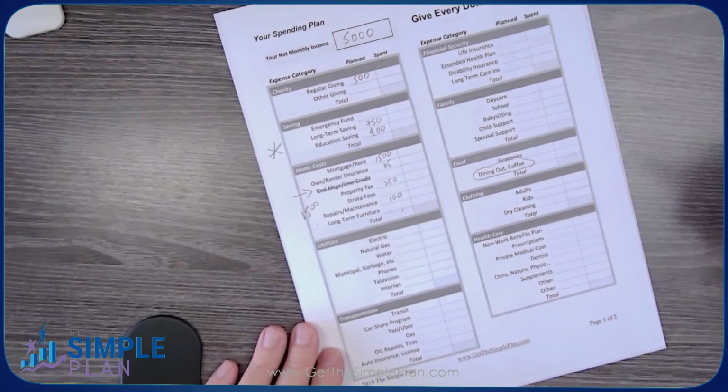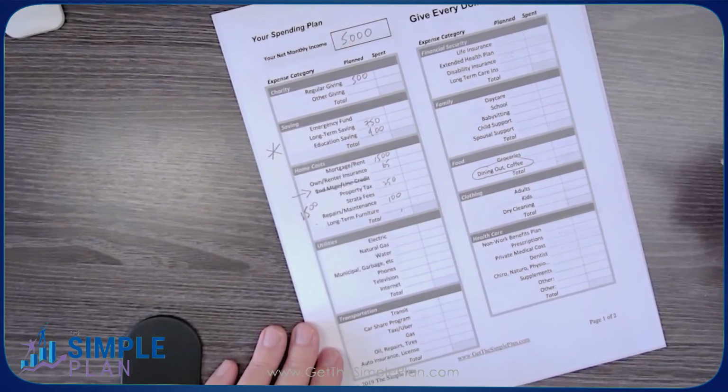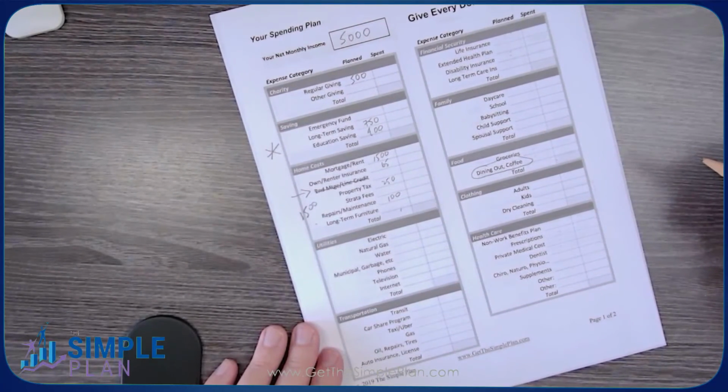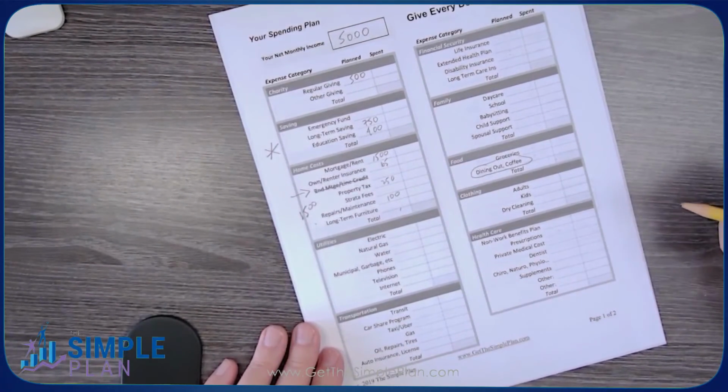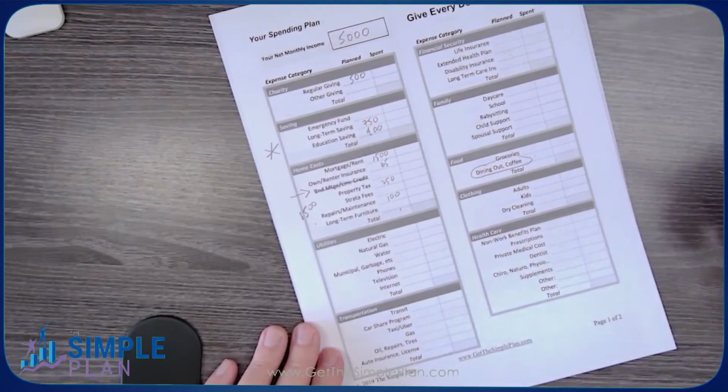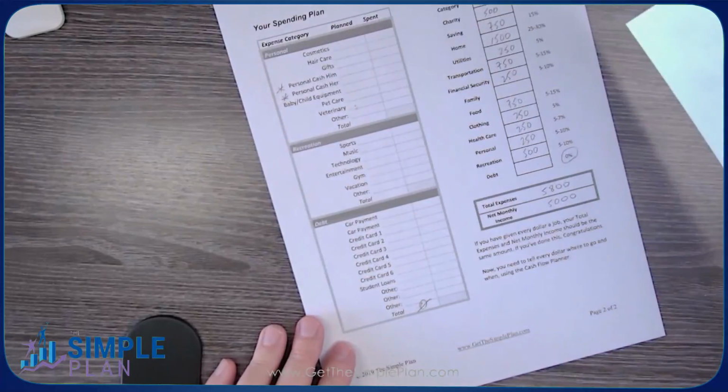If your outgo is 5,800 and your income is 5,000, well, you can always go get some more work and earn enough to cover that. But you have to get this stuff in balance. But once you do, so let me just give you an example. Clothing.